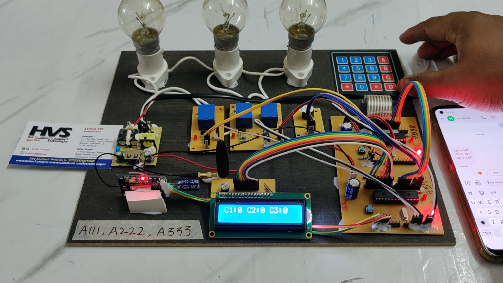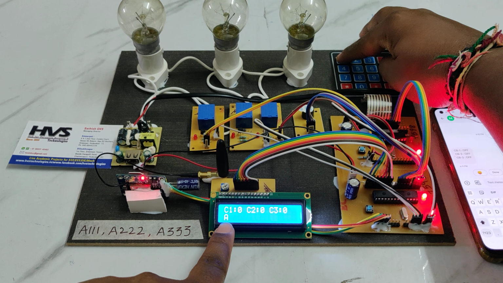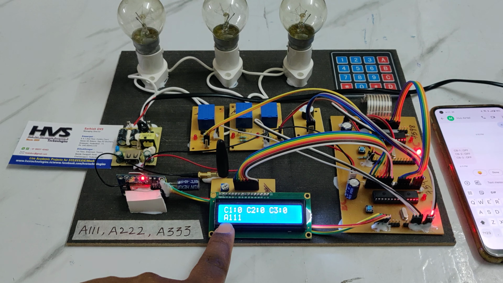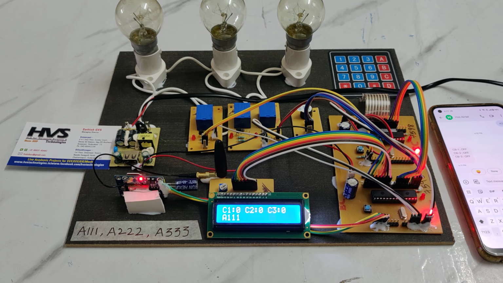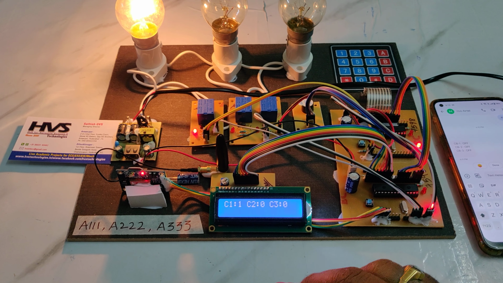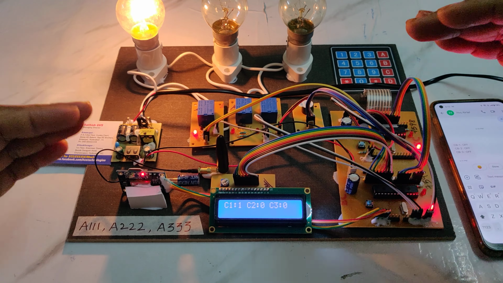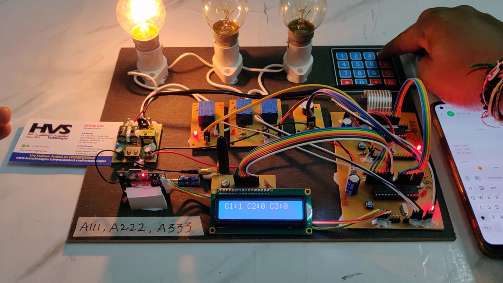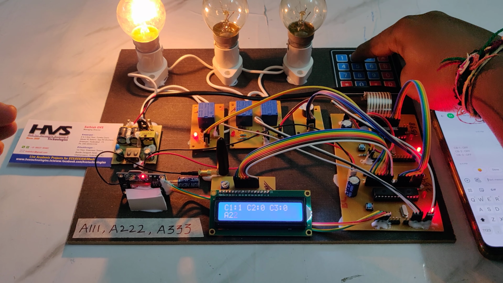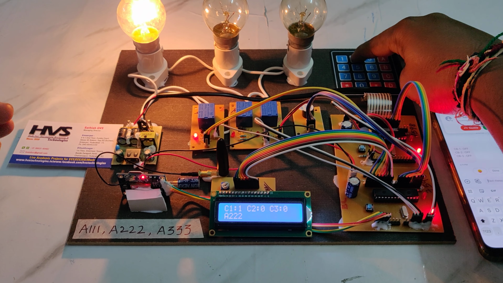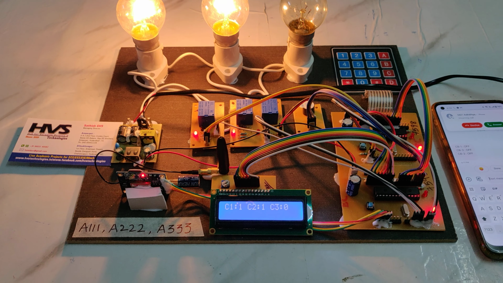So now I want to enter the password of A. So you can see that A111. Now the authorization will be done once it's captured. Right, so authorized and relay got switched on. We need to enter the password slowly, at 1 second of gap. So now again A222. So authorized again. So the second relay got switched on.